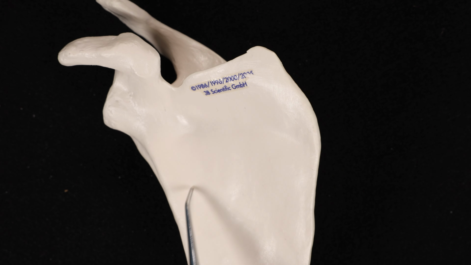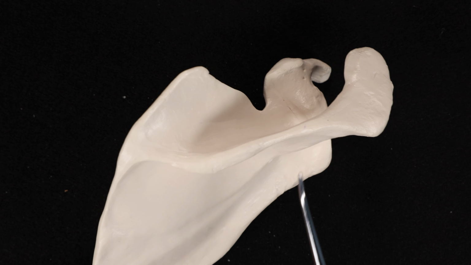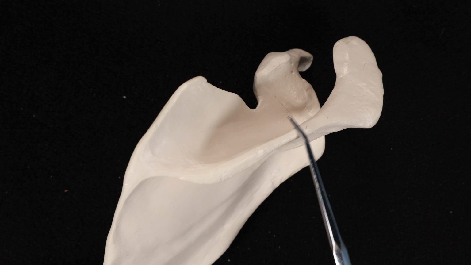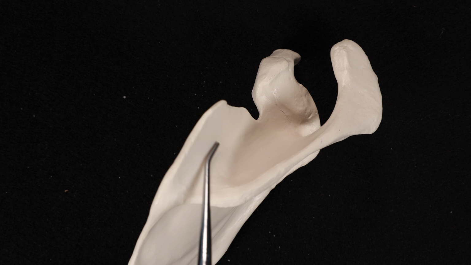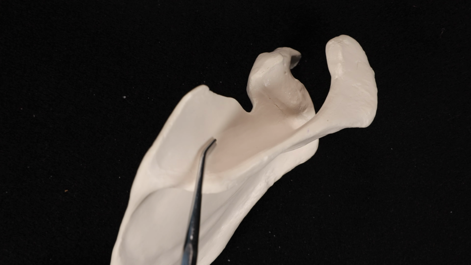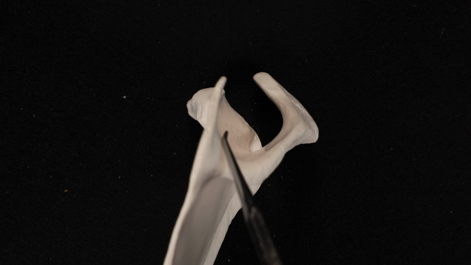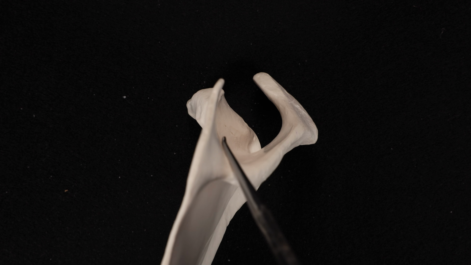But switching and rotating over to the posterior side. So now we know this is posterior because we have the scapular spine right here. This indent just above, so you can see as we angle it a little bit, this indent is going to be the supraspinous fossa.